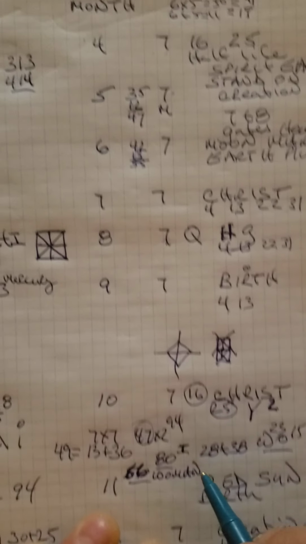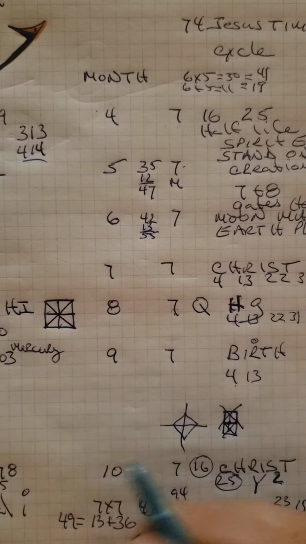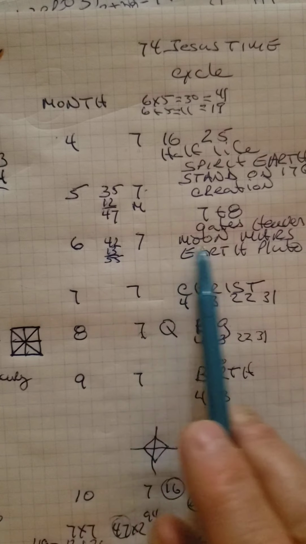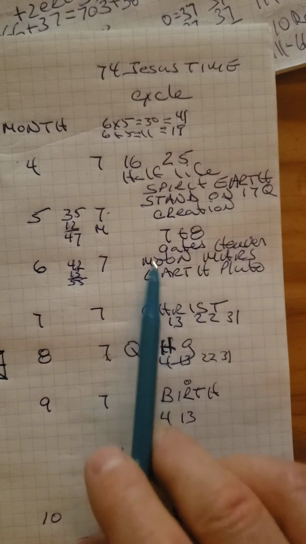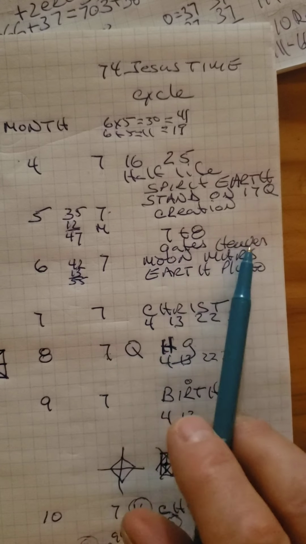I'm not sure what else I should mention. I know I went over a whole lot. In June, you have the gates of heaven, the moon, Mars, and Earth. All this comes together in June. The gates of heaven, moon, Mars, and the Earth.